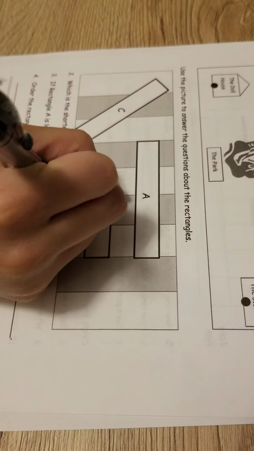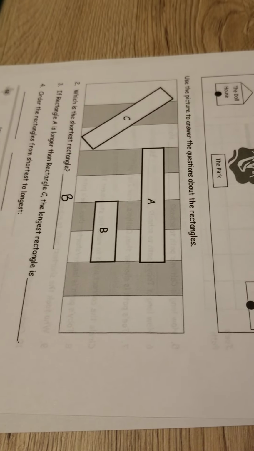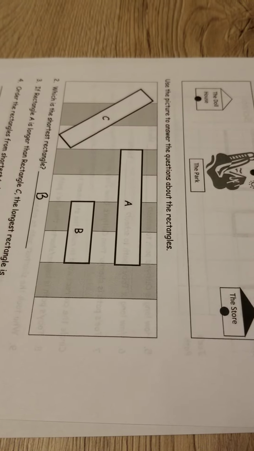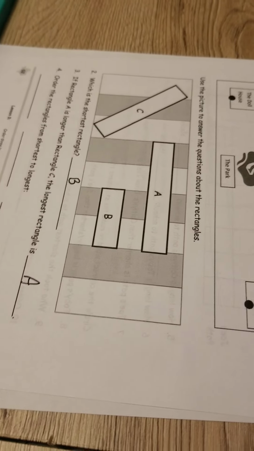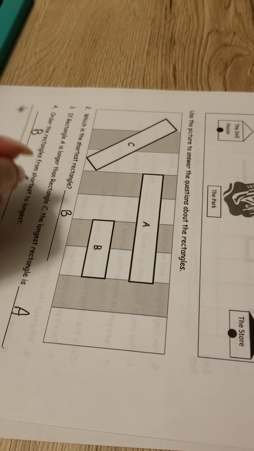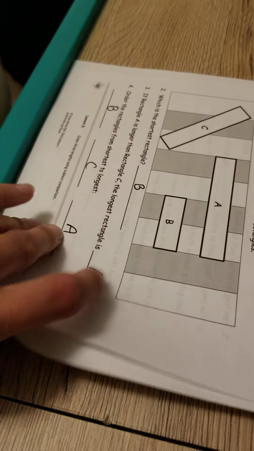B. Okay, and if rectangle A is longer than rectangle C, so they're telling us in this scenario that rectangle A is longer than C, the longest rectangle is, if we just said B was the shortest, and now A is longer than C, it would be A. So now we're going to order the rectangles from shortest to longest, starting from the left and going to the right. Okay, well, B is the shortest, and A is longer than C, and we know that A is the longest. Perfect.